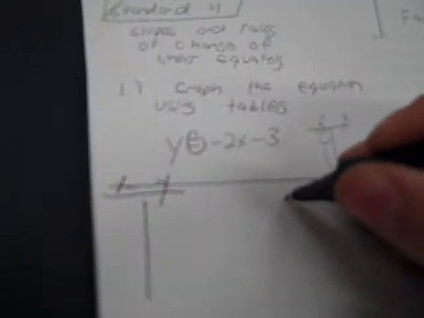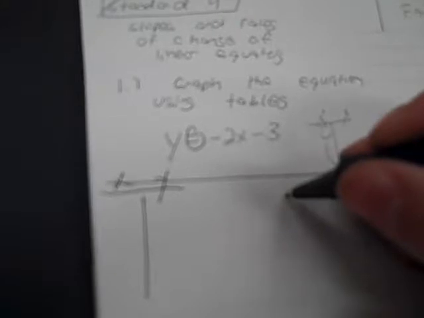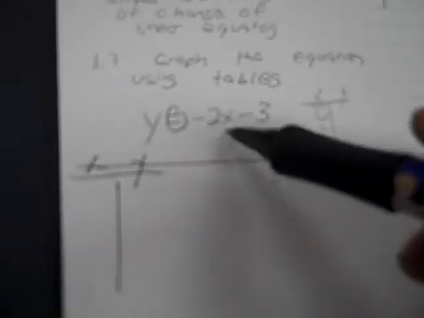So y is by itself. If y is by itself, we can either use 3 input numbers for x, or we can use the MB slope y-intercept method, okay? Pick which one you like better and just go with that. If I'm going to use the 3 inputs for x, I don't have a fraction, so I'm just going to pick 0, 1, and 2, and then insert those in for x.